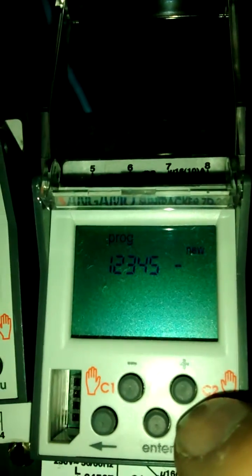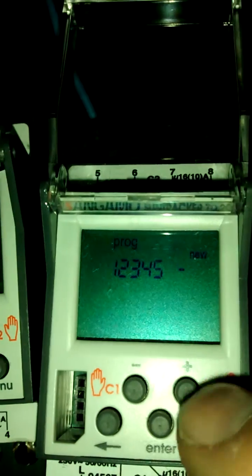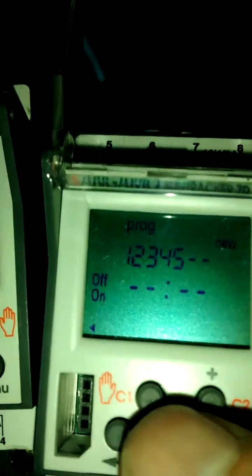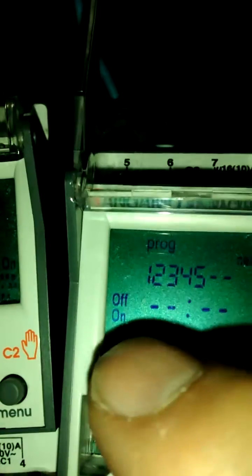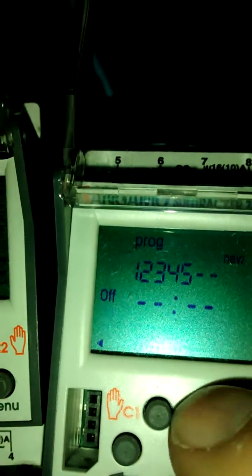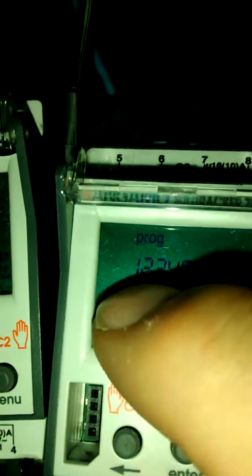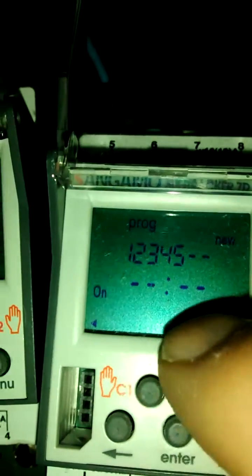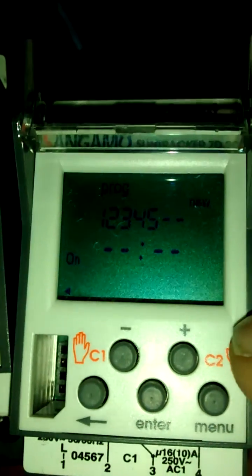and skip those 2 days, accept it by pressing enter. Now here we can choose off as well, so we've got an on and an off, and this is going to program it for Monday to Friday in complete 24-hour periods.